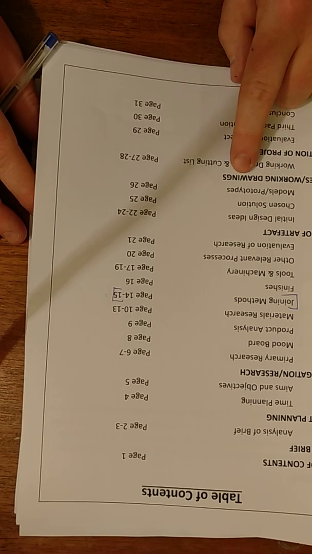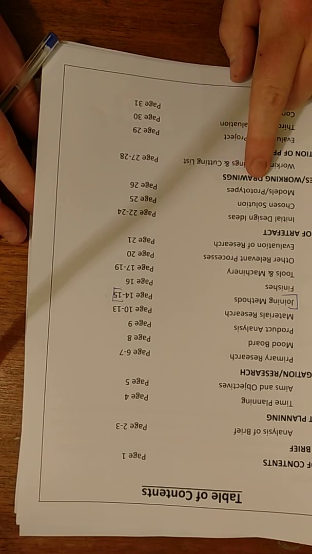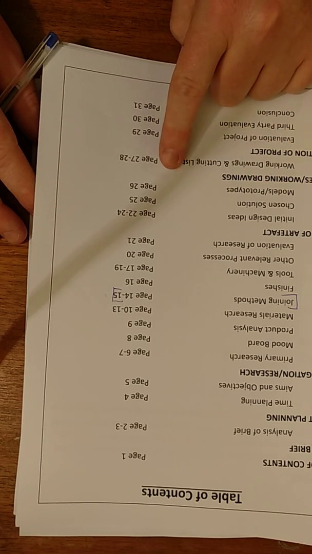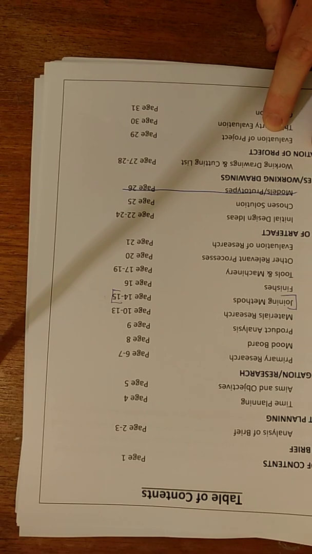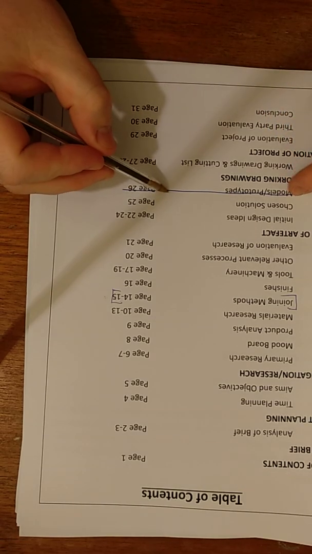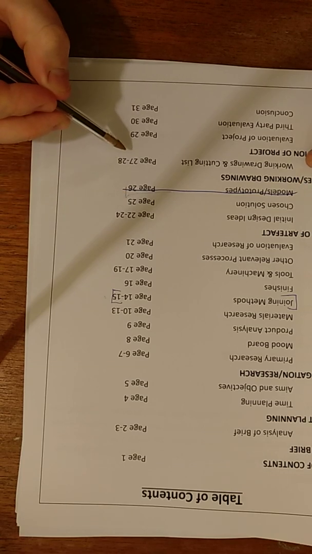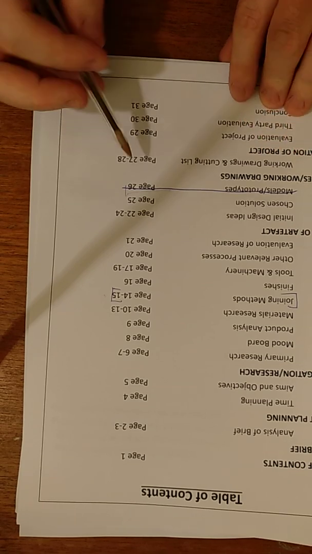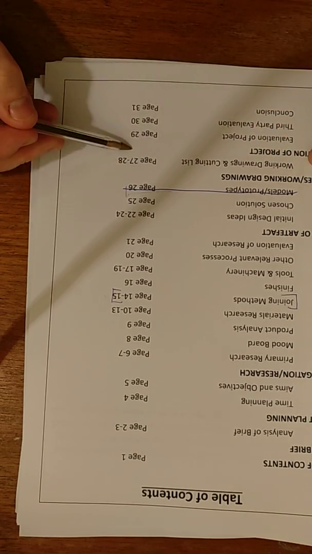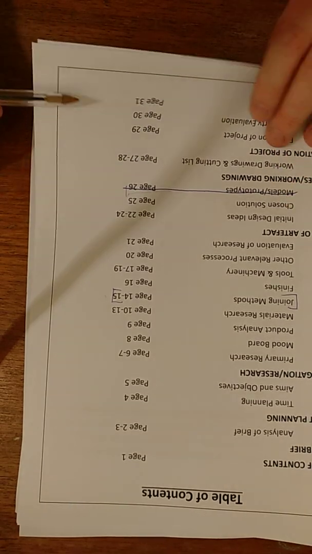Model and prototypes. I don't know if you did one or not. If you did do one, put in a photograph of it. If you didn't do one, take it out. If you took photos along the way, you need to put in a collage. Maybe you could include that in there. So maybe you could include, after your cutting list, a collage of photos of you making it along the way. So include that, but call it something inside here and make sure it's in the table of contents.